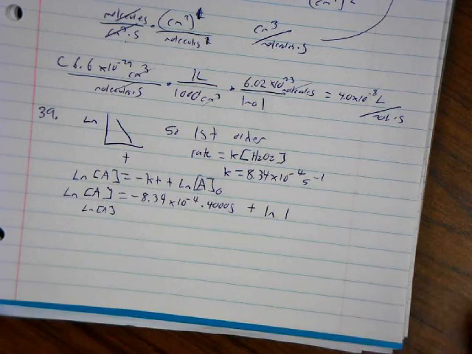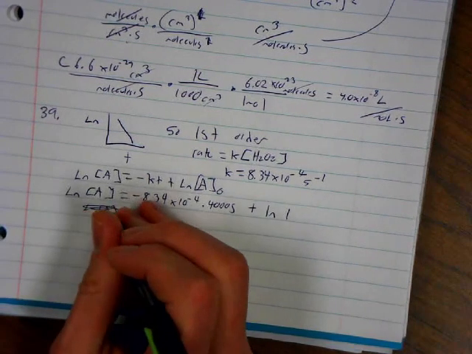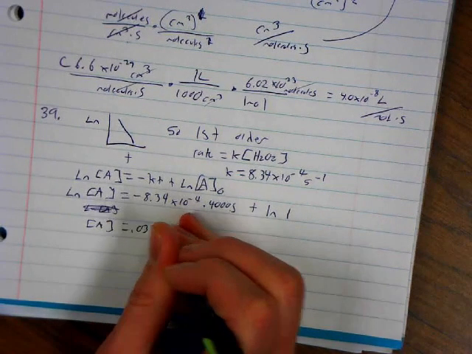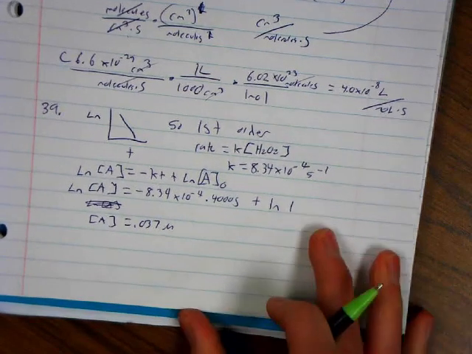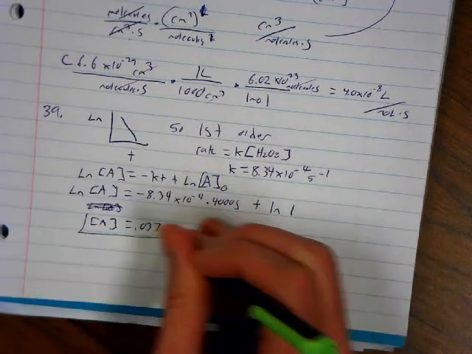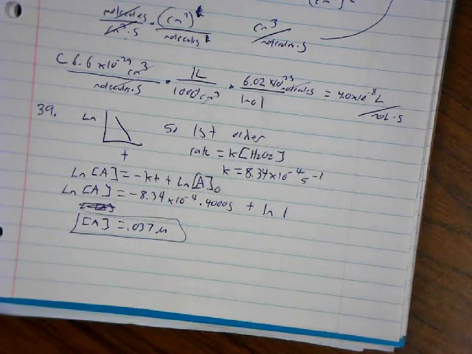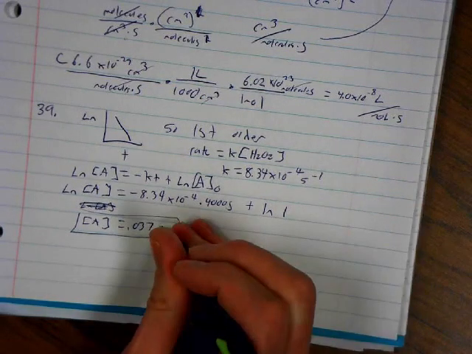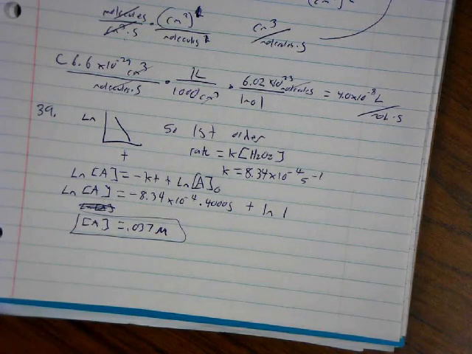So, the natural log of the concentration of A, well, do you want me to show my work? No. Okay. You end up getting concentration of A is equal to 0.037 molar. Just make sure that you raise e to the negative to get rid of the natural log. I got 0.035. It's fine. 0.037 molar.